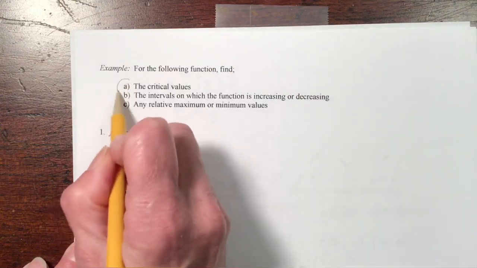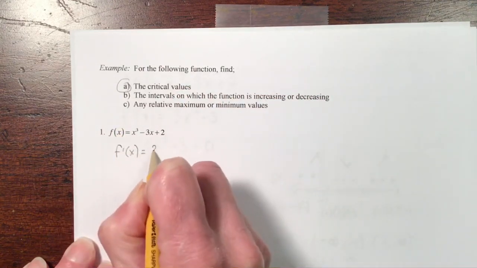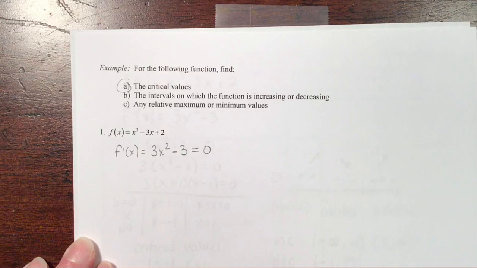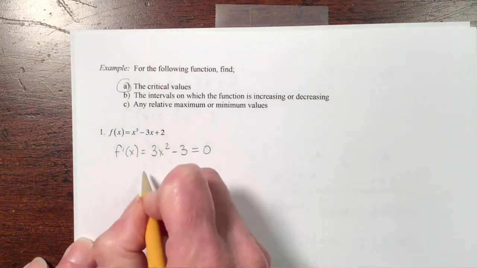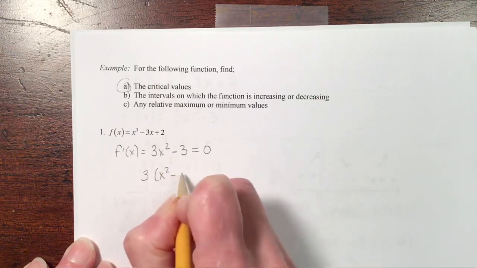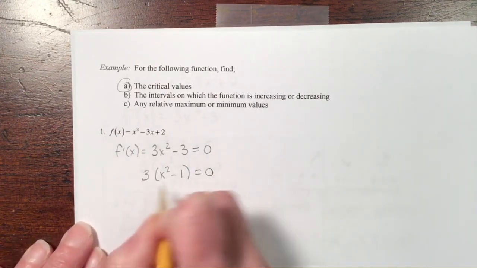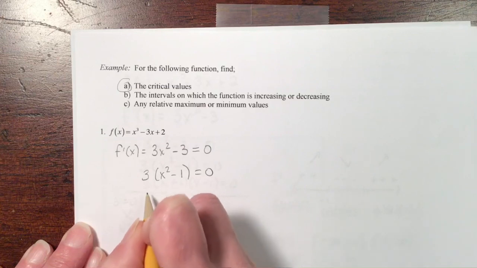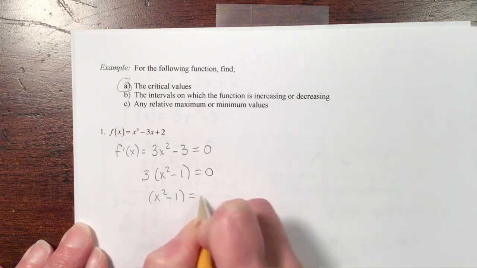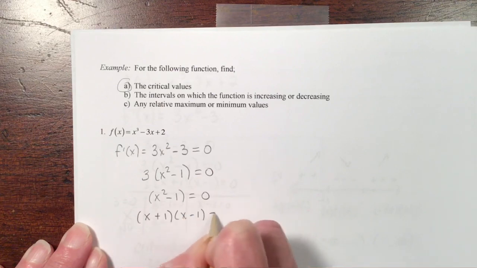So the first thing I want to do, if I want to find the critical values, is take f prime of x, which is 3x squared minus 3, and set that equal to 0. Now when I solve these, I always try to factor so I don't lose one of my solutions. So I'll start with 3 times x squared minus 1. And then I could divide the 3 away if I want to, or I could leave it out in front. It's no big deal. I'm going to get rid of it for this example. Okay, I just divided through by 3. And now we have x plus 1, x minus 1 equals 0.